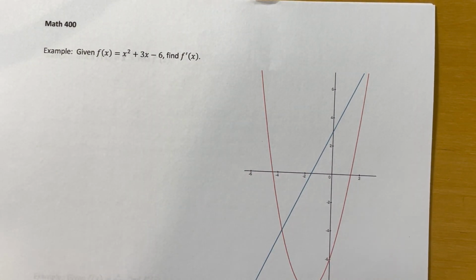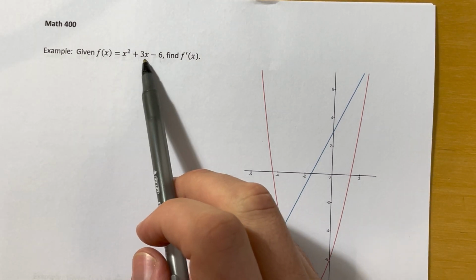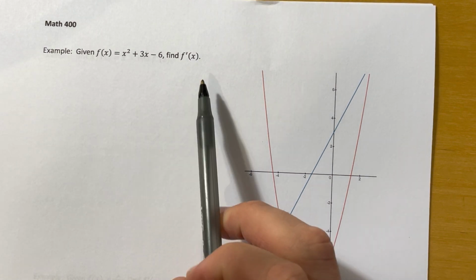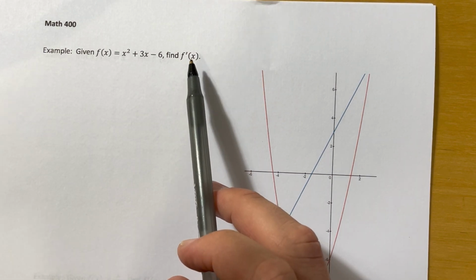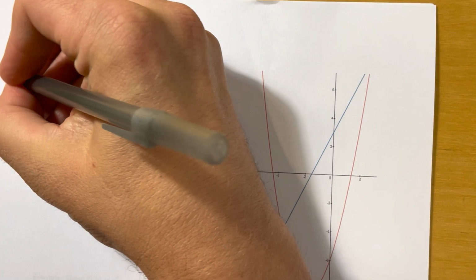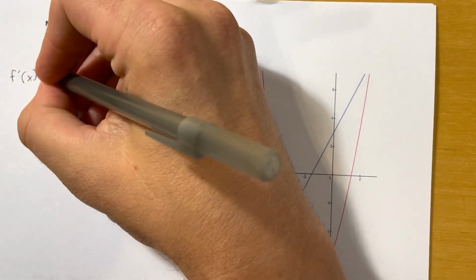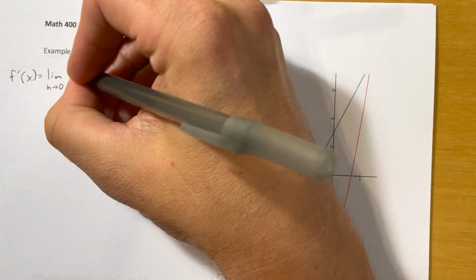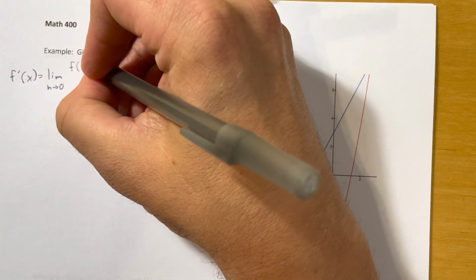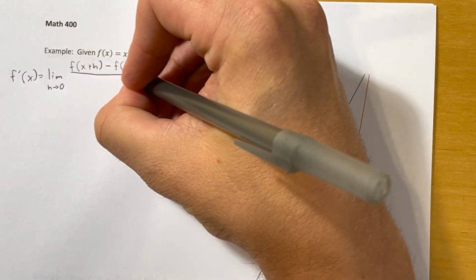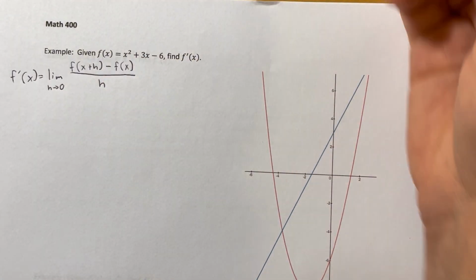We're given a polynomial, f of x equals x squared plus 3x minus 6, and we're asked to find f prime of x. So notice it's not like f prime of a in the previous section where I think of a as some specific number. Now we're just leaving it in terms of x. So by definition, f prime of x is equal to the limit as h approaches 0 of f of x plus h minus f of x, all over h, okay?